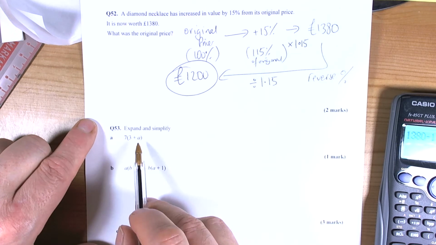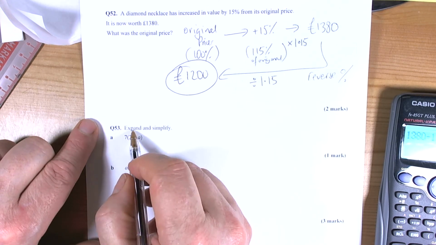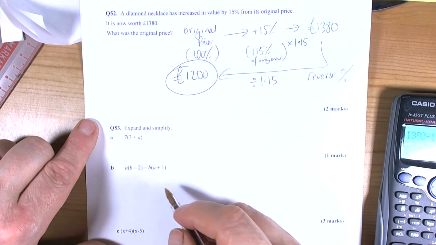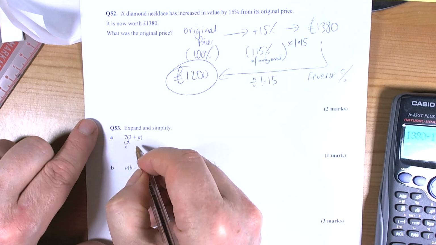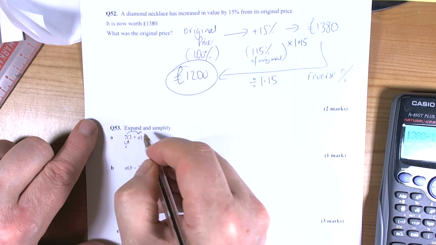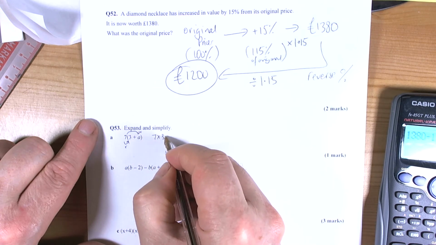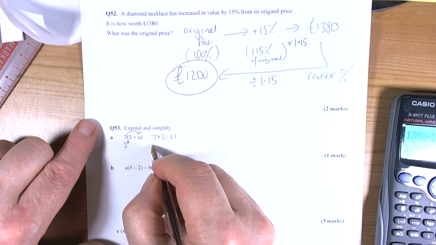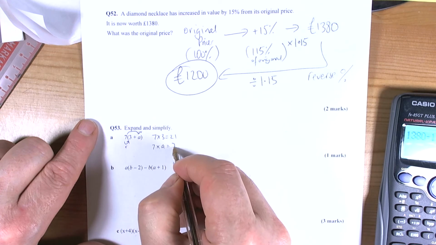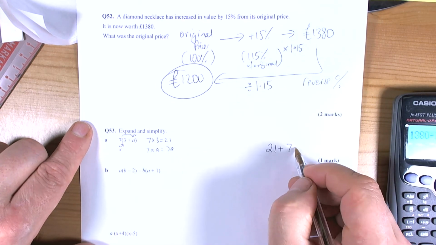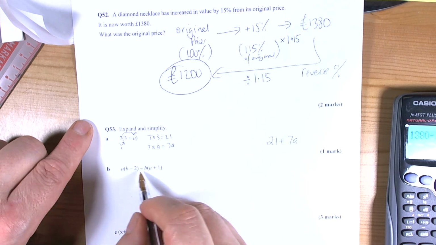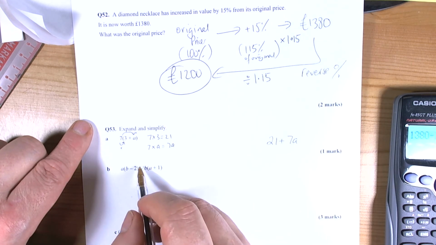Okay, so this next question talks about expanding and simplifying. So expand means multiply out, and simplify, bring any like terms together. So here we've got 7 times 3, and then we've got 7 times a. So 7 times 3 is 21 positive, and 7 times a is 7a, all positive, so the answer will be 21 plus 7a.